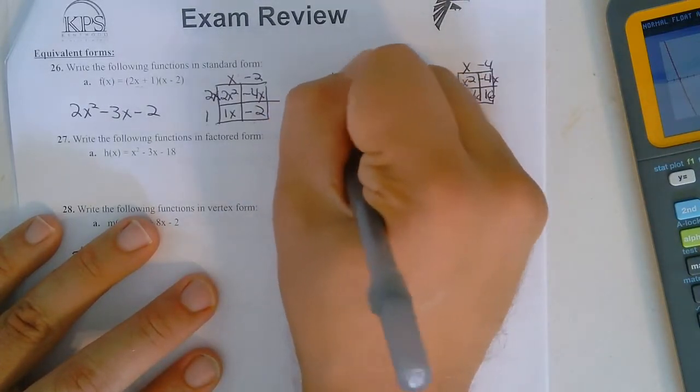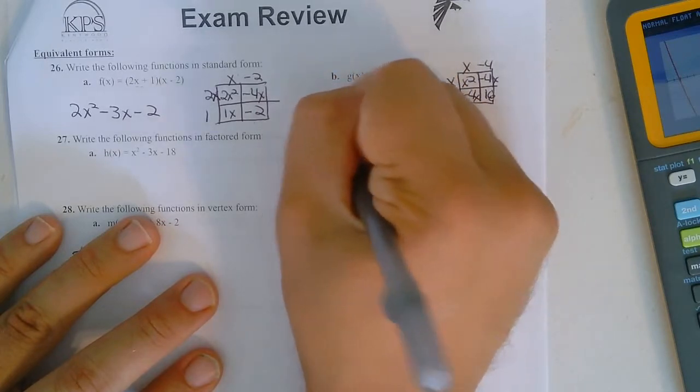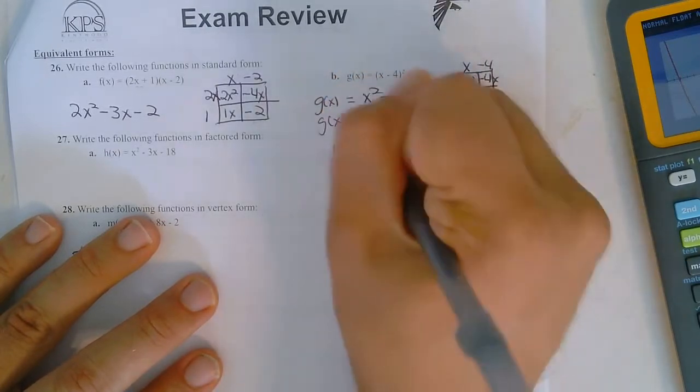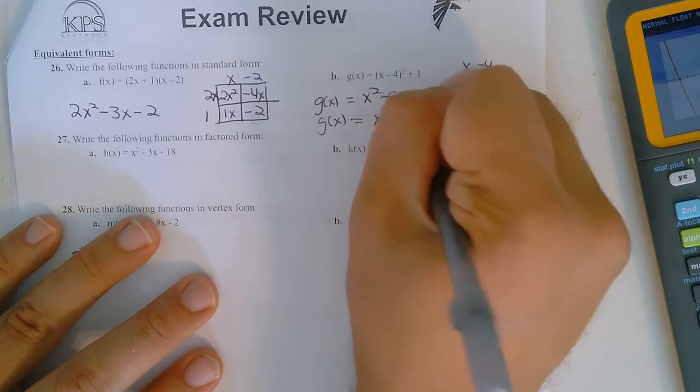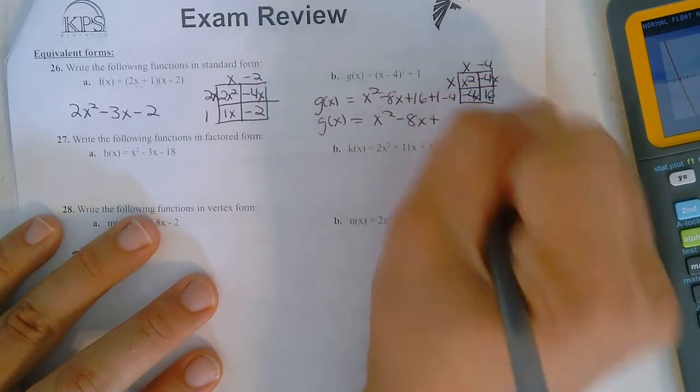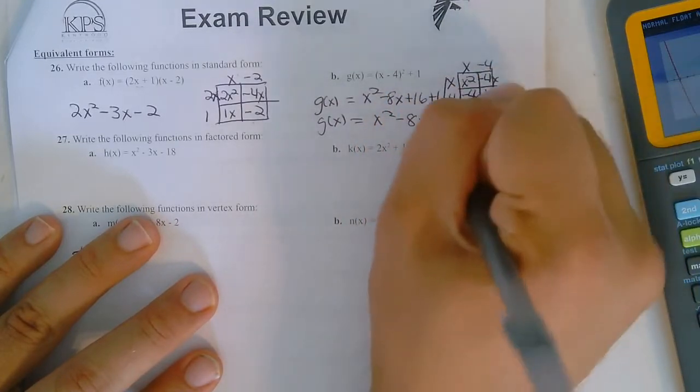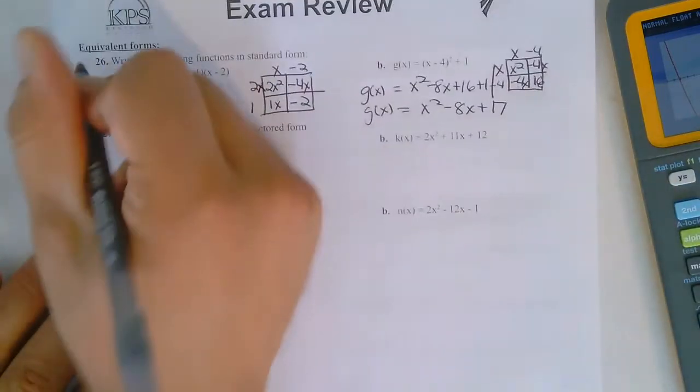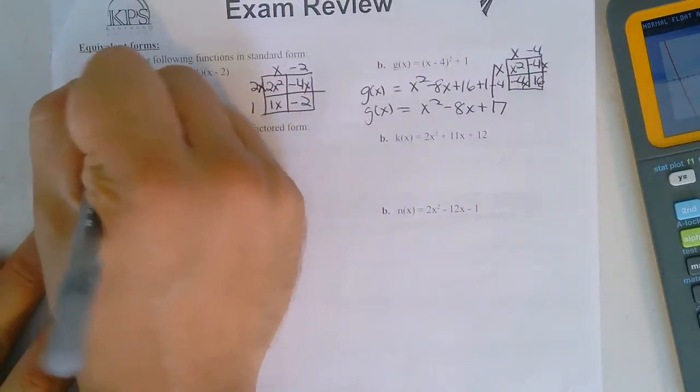So for g of x, this equals x squared minus 8x plus 17. Here, this is f of x.